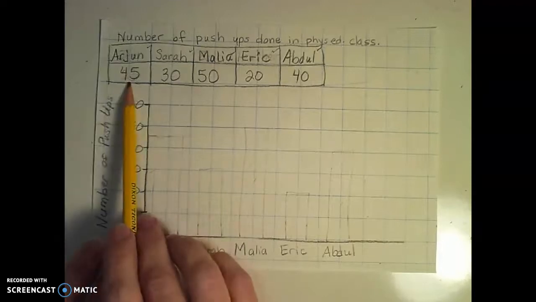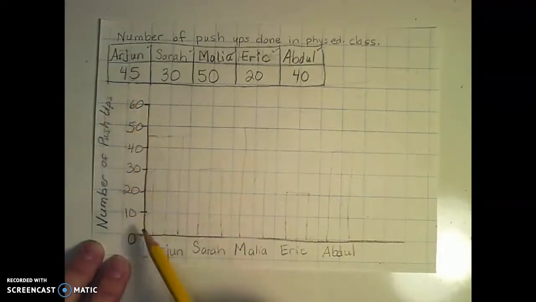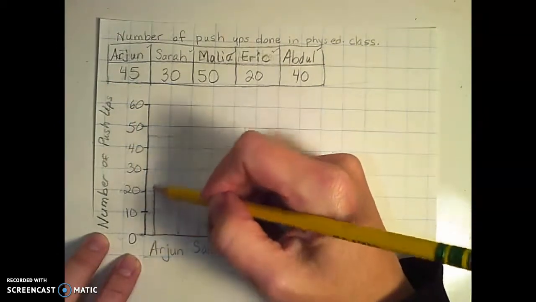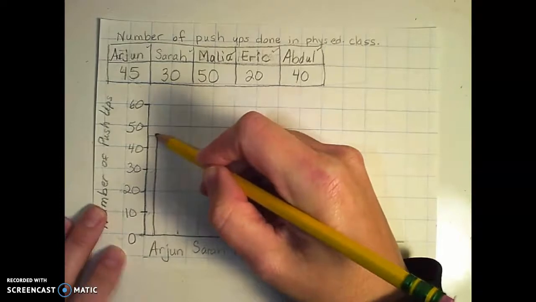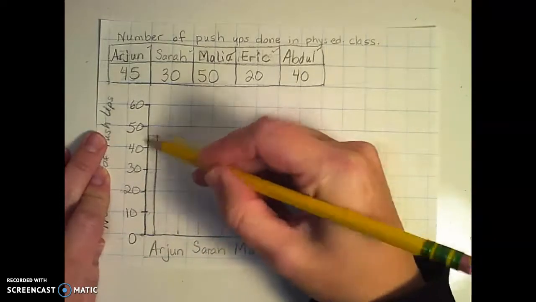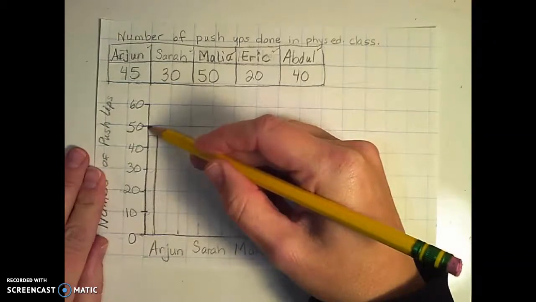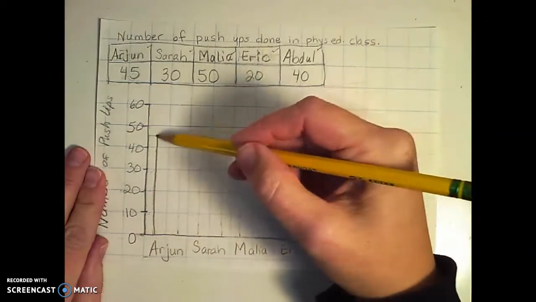I'm going to look at my information here. Arjun got 45, so I'm going to put 45 on here. I'm actually going to make mine thicker than I would normally just so you can see it. 45 is halfway between 40 and 50, right?